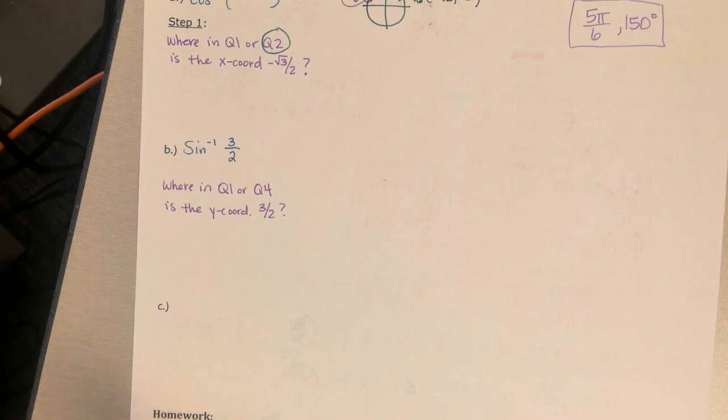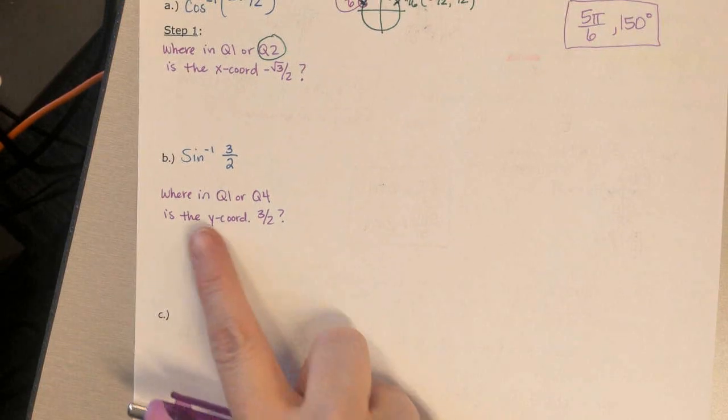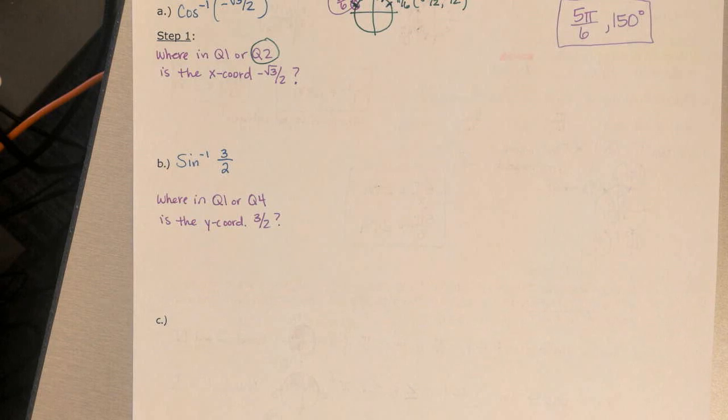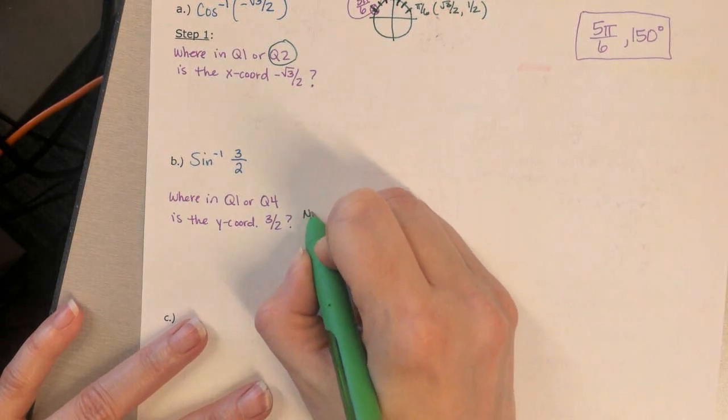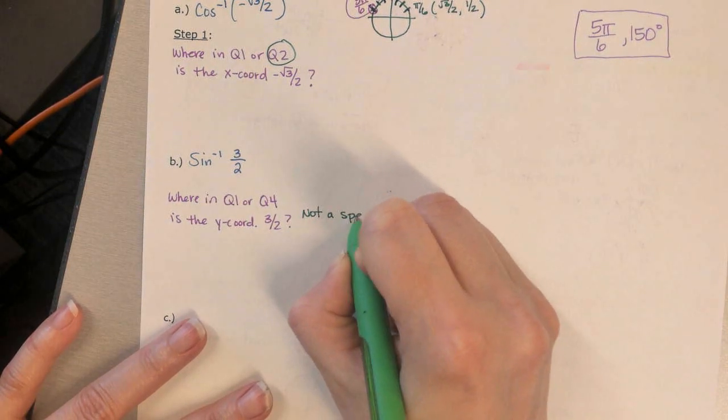Now, if you're thinking about what the values of y are in the unit circle, there are only a few numbers your y-coordinate can be: 1/2, root 2 over 2, root 3 over 2, 1, 0, or -1. Is it any of those values? No. Root 3 over 2 is on there, but 3 over 2 is not. So this is not a special point on the unit circle.